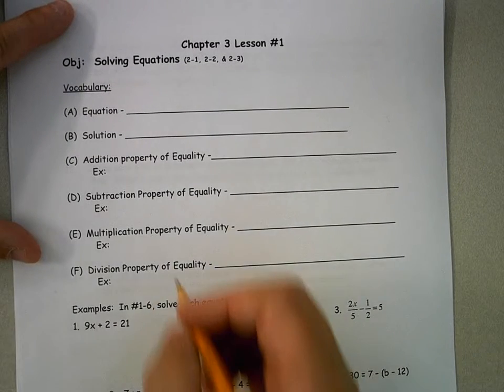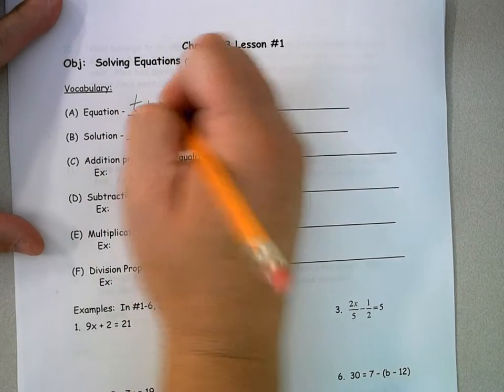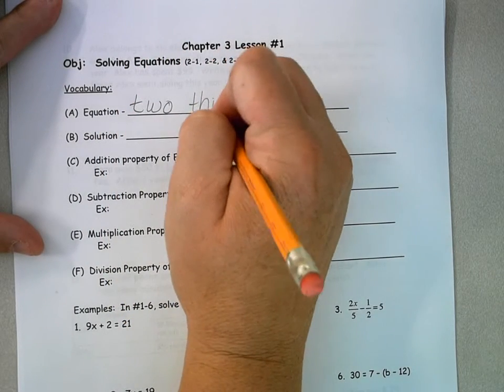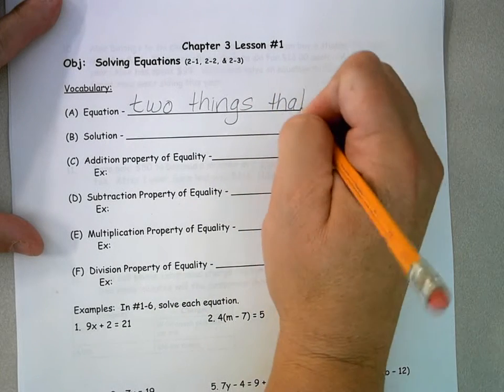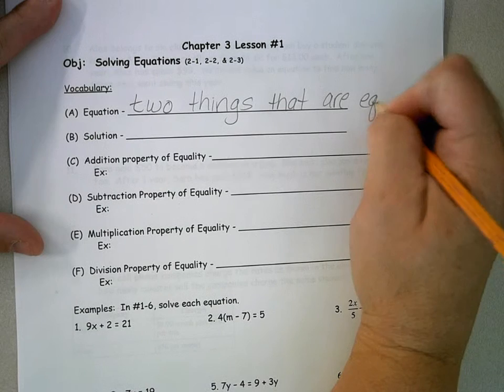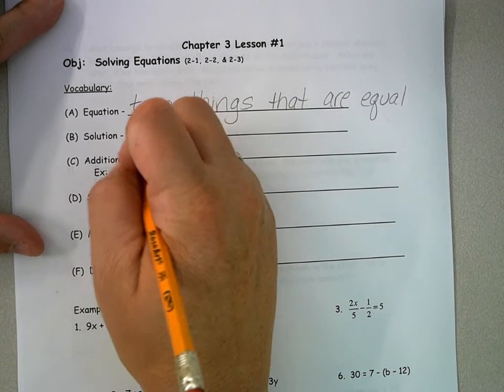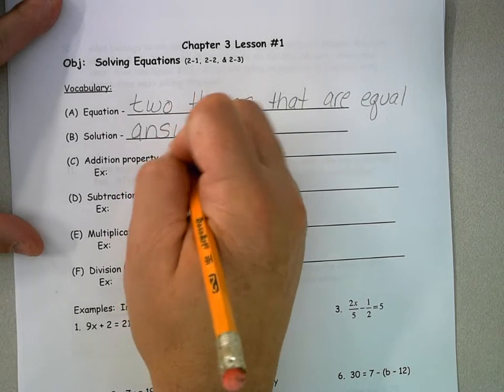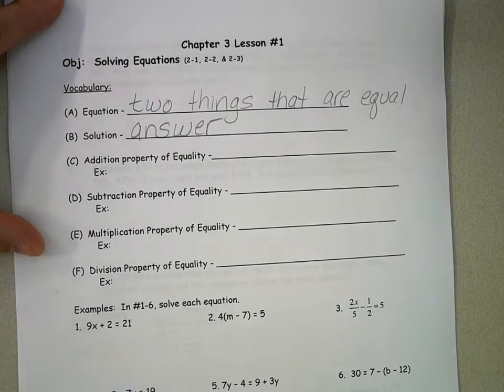Chapter 3, Section 1. An equation is two things that are equal. A solution is an answer, something that makes that equation true.